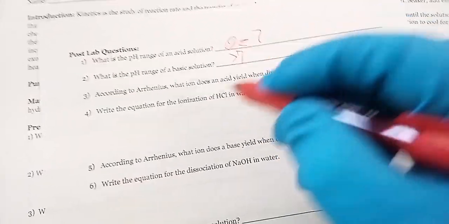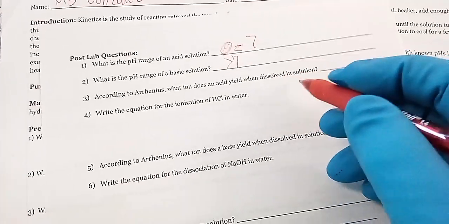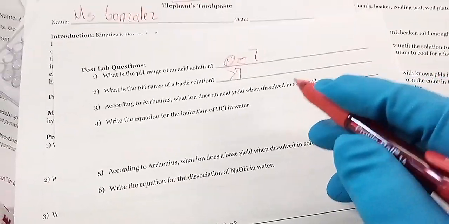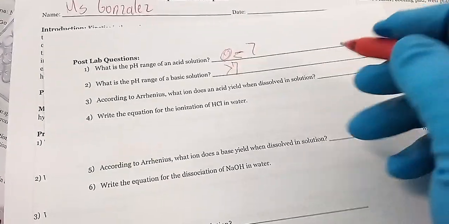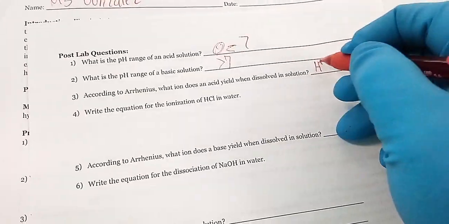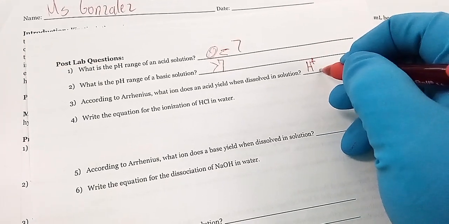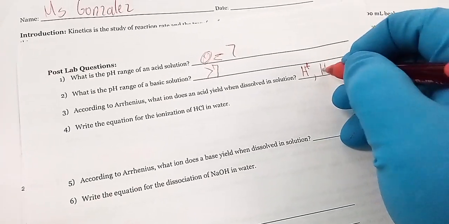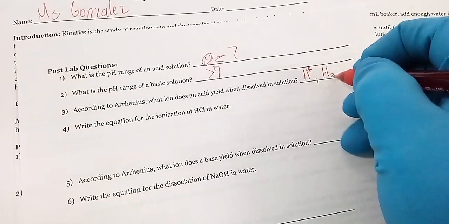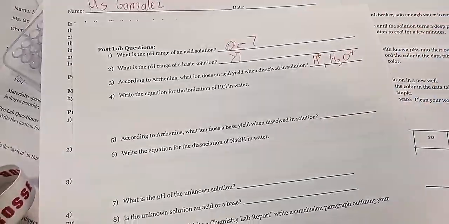According to Arrhenius, what ion does an acid yield when dissolved in solution? An Arrhenius acid is an acid that yields a hydrogen ion in solution. Sometimes we express the hydrogen ion as H3O+. Again, this is different from water.